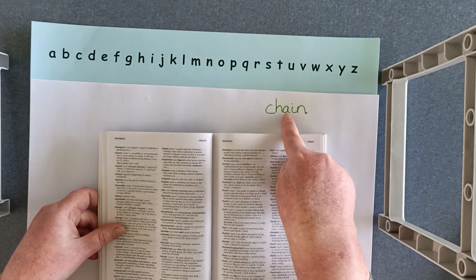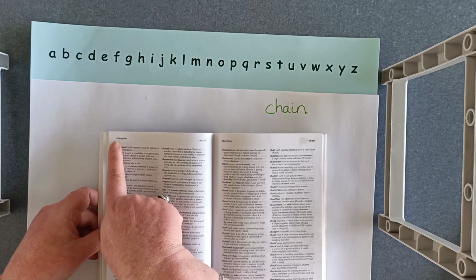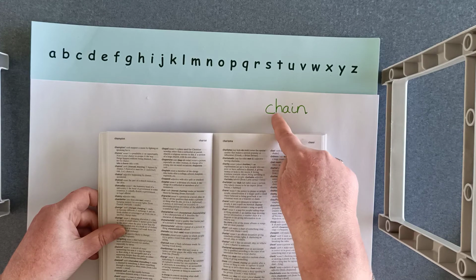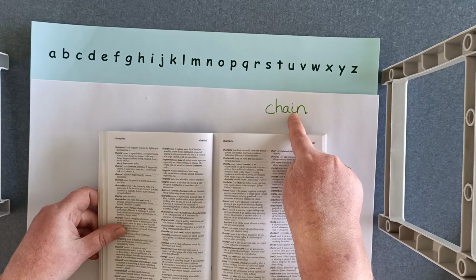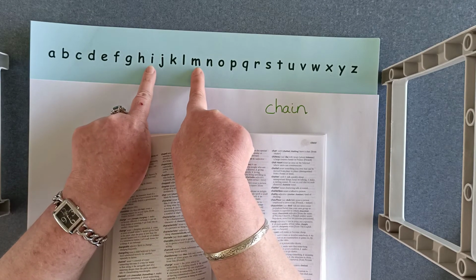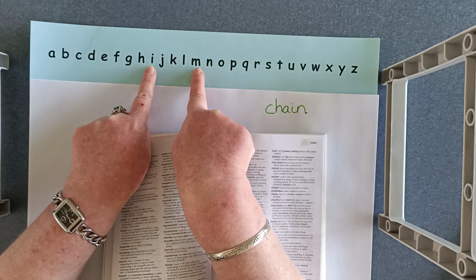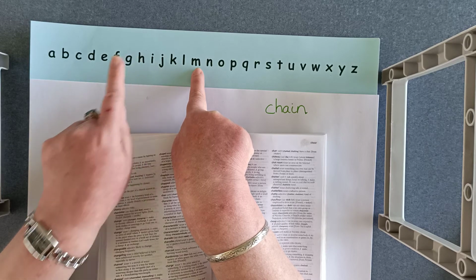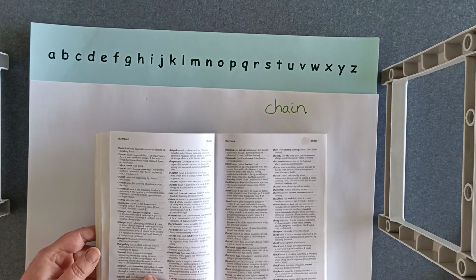Now the next letter I need to look for is A. I've got C-H-A-M, champion. So here I have C-H-A-I. Now I need to think. I'm up to C-H-A-M and I need to be at C-H-A-I. I'm a little bit too far. I've probably gone maybe 1 page too many. Now I'm getting pretty close. I'm up to the 4th letter in my word, so I probably just need to go back 1 page. So let's go back 1 page.